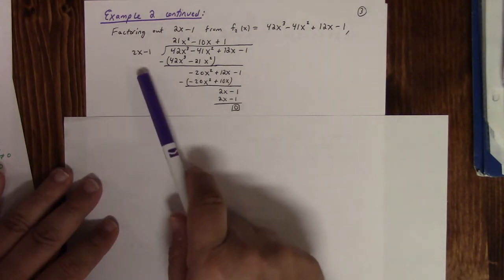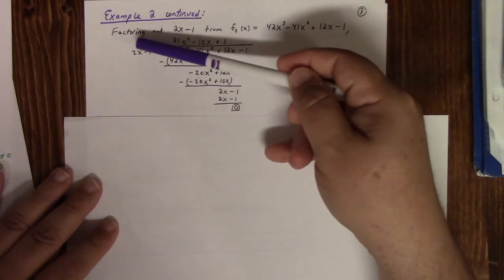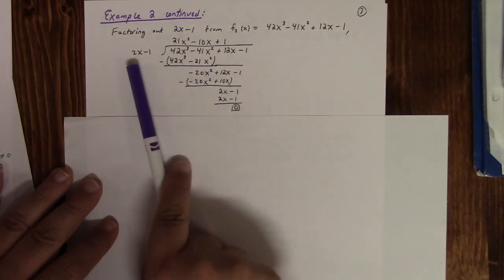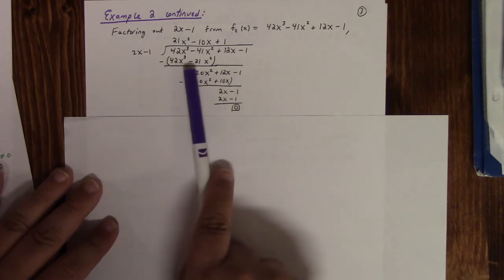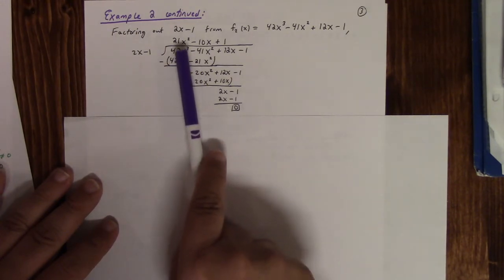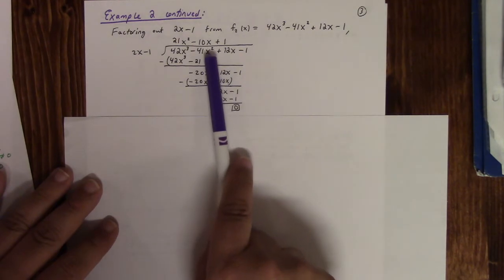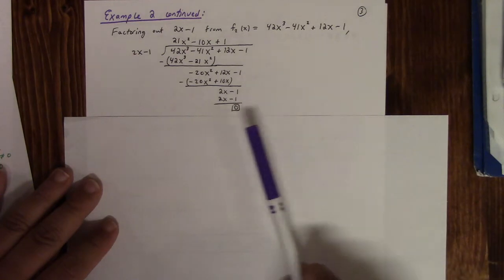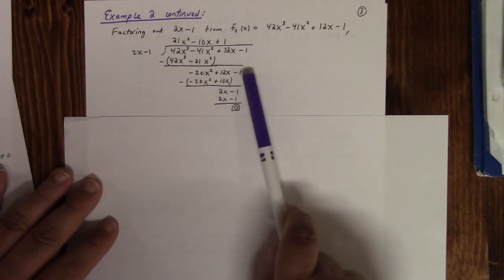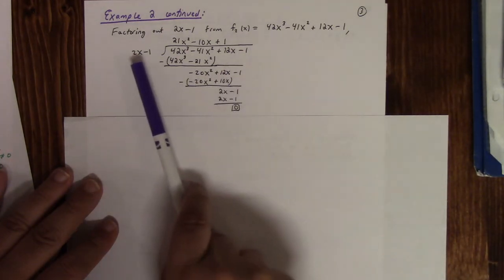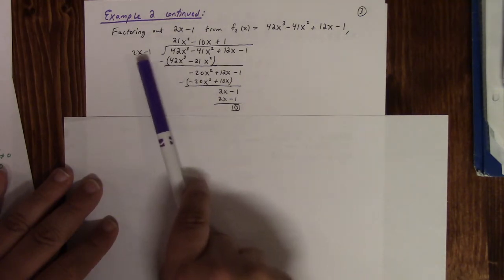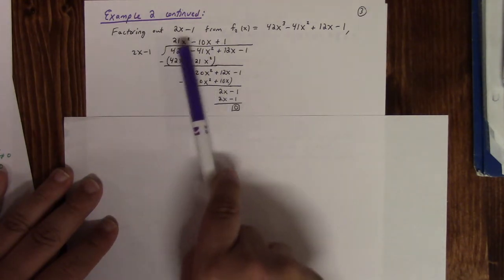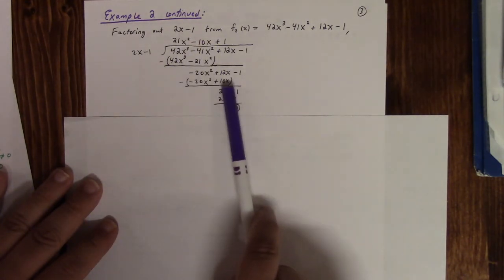Let's see here, so let's go through this. So I'm dividing 2x minus 1 into this. So first of all, 21x squared times 2x minus 1 gives me 42x cubed minus 21x squared. So I subtract, I'm left with minus 41 plus 21, which is minus 20x squared. And plus 12x minus 1, bring those down, right? And let's see here, to get minus 20x squared from 2x, I need a minus 10x. So that gives me that minus 20x squared. It also gives me a minus times minus, which is plus 10x.